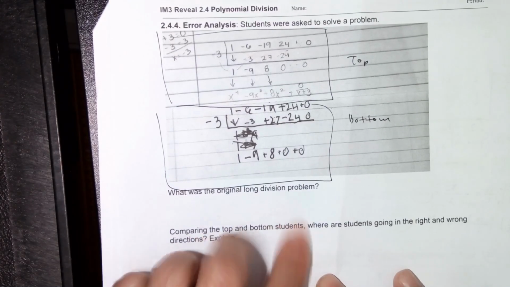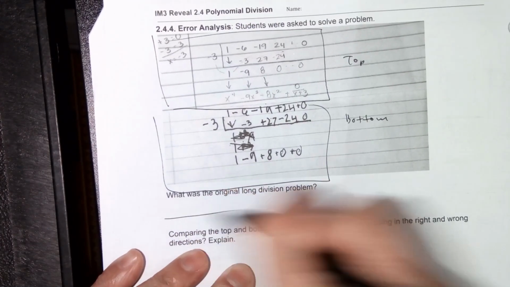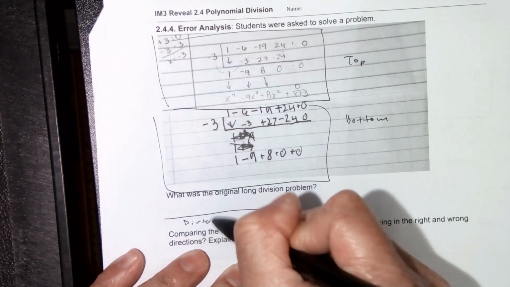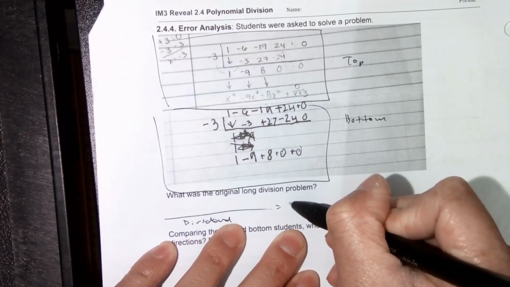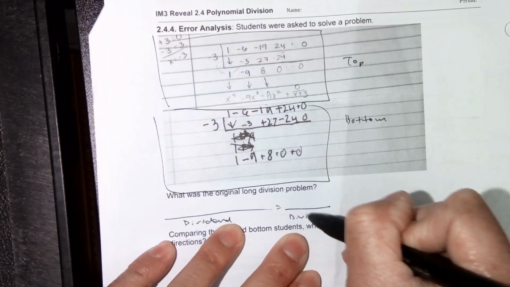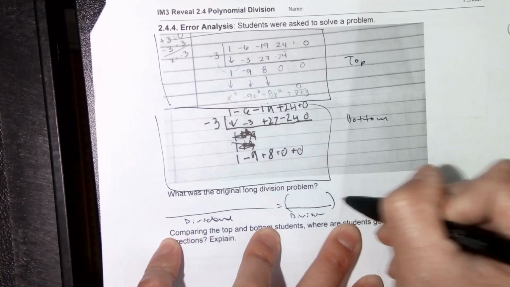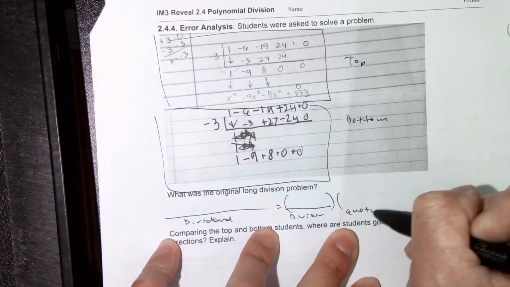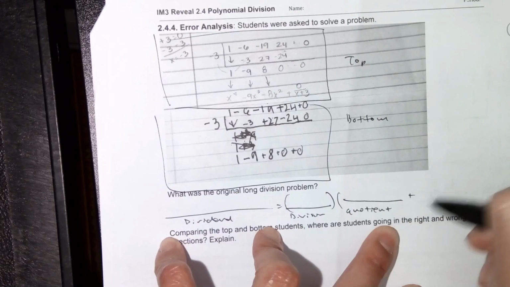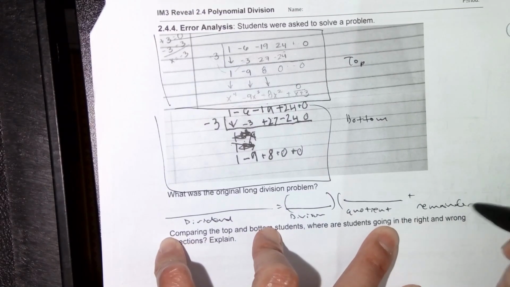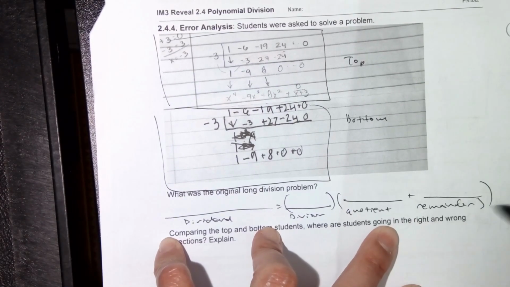So I think what would be helpful is just writing it out. What is the dividend equals the divisor times the quotient, the answer, plus the remainder. Let's see if we have enough clues based on the student's work.